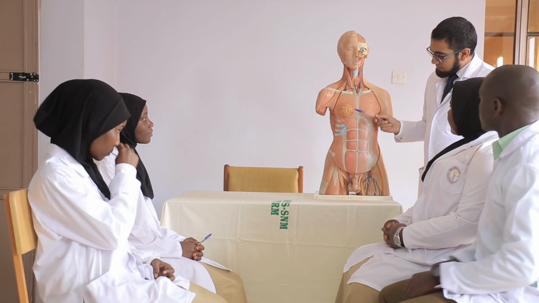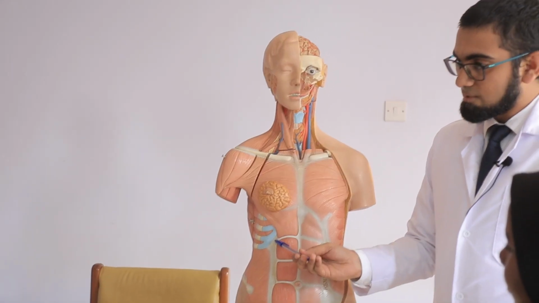So let us look at the anatomical location of the liver. I'm going to use the model here to demonstrate where the liver is located. When you look at our colleague here, this is the anterior abdominal wall. The abdominal cavity is divided into 4 quadrants. The bulk of the liver is located in the right upper quadrant.